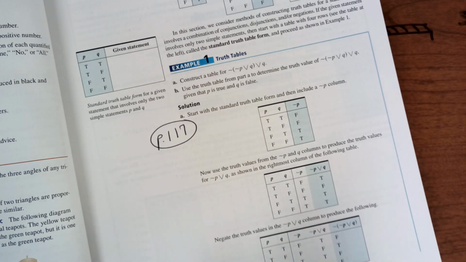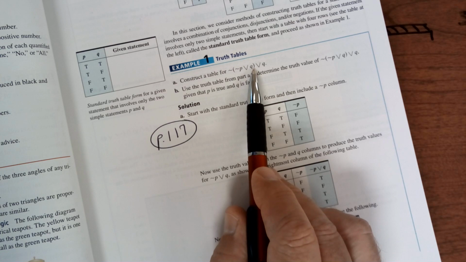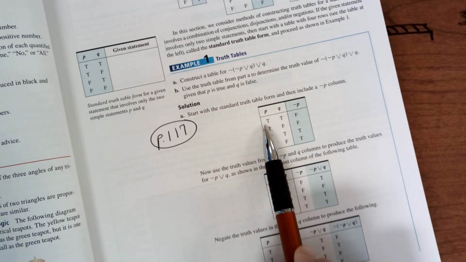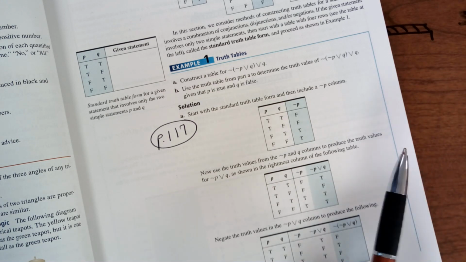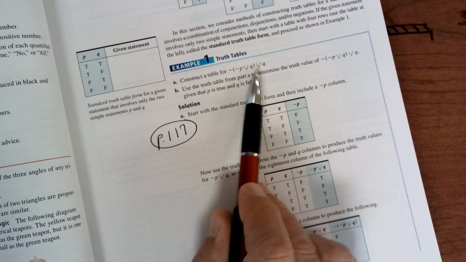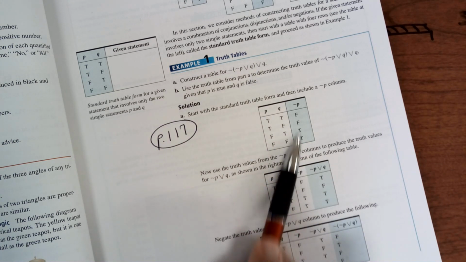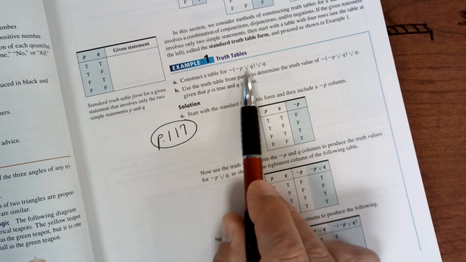Okay, so this is what we're doing here. We're doing P and Q. So notice what they did. They started off with P and Q and then not P because they used not P right here. If it was not Q, then we would use not Q. Okay, and the next step was they went to the inside here of the parentheses.